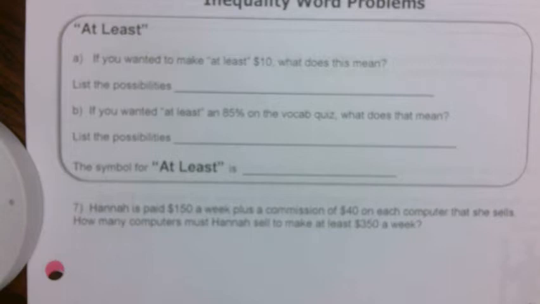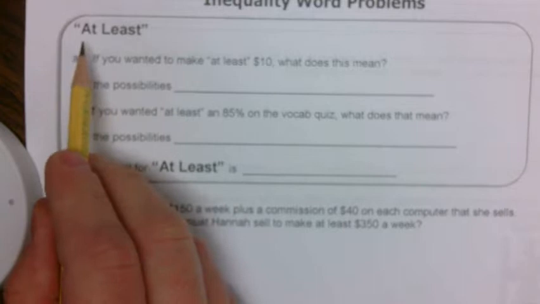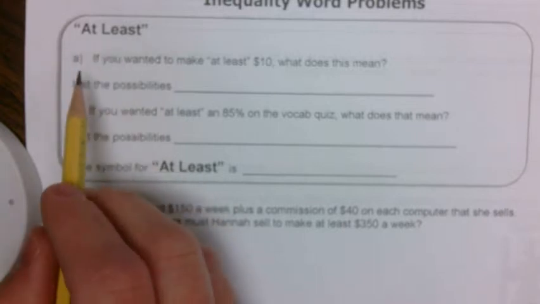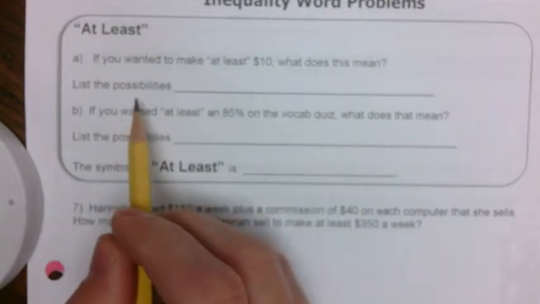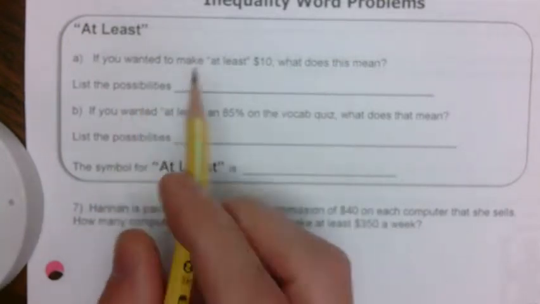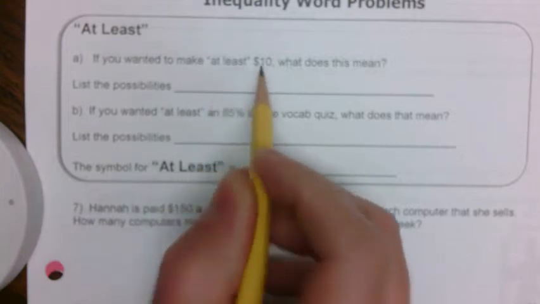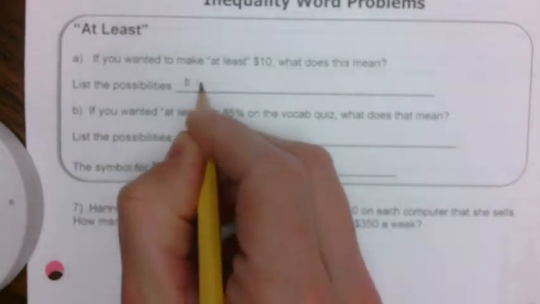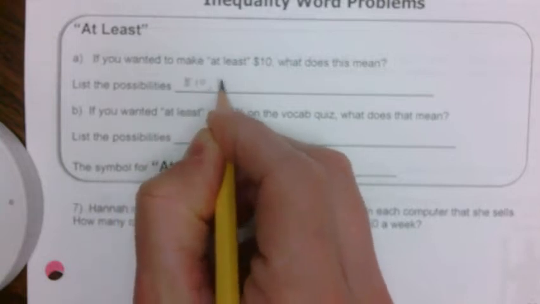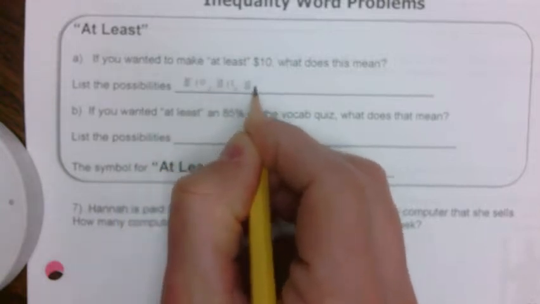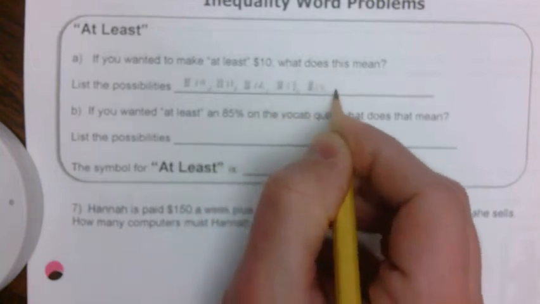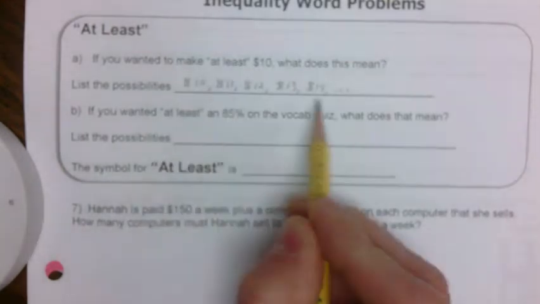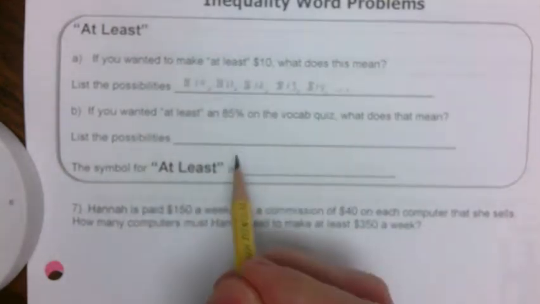With inequalities, there are a bunch of different words that we have to look at. One set of words that we're going to look at is "at least." In question A, it says, if you wanted to make at least $10, what does this mean? List possible dollar amounts that we would be happy making. Well, we would be happy with making $10. We would also be happy with $11 or $12 or $13 or $14, etc. $10 or more we would be happy making.